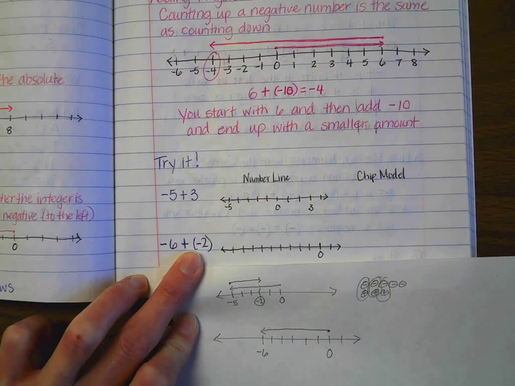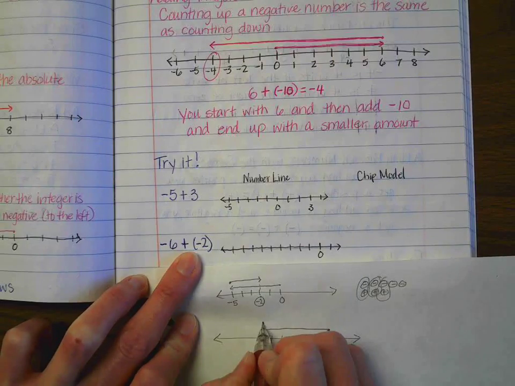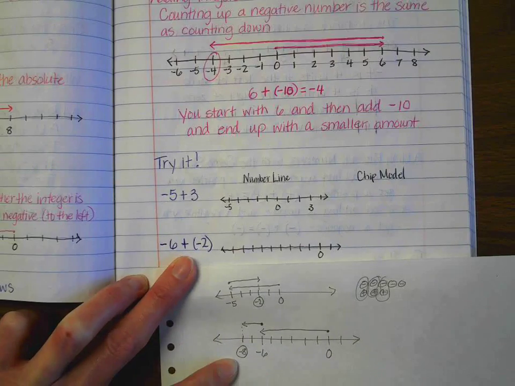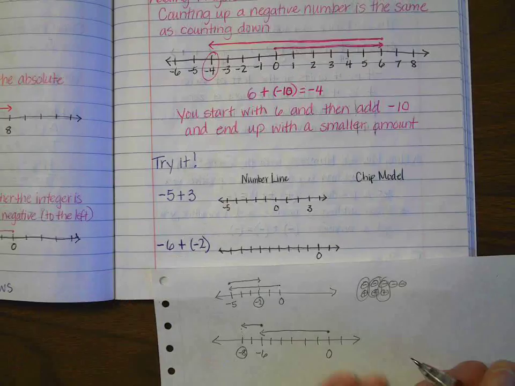So can I go to the right? No, because of this negative sign right here, the arrow has to continue to go left. So I put a dot up here, and I go 1, 2, and I go there. Come down and circle the number that sits there, and that happens to be a negative 8. So our answer should be negative 8.